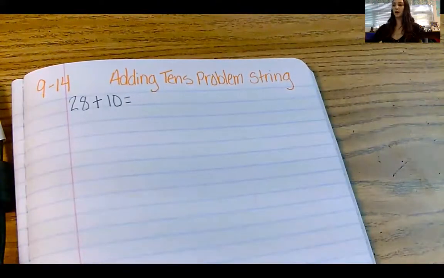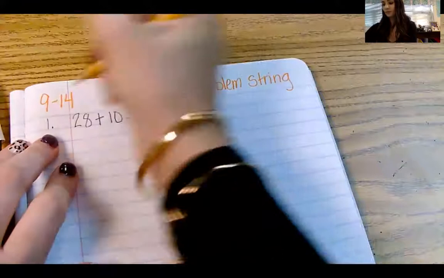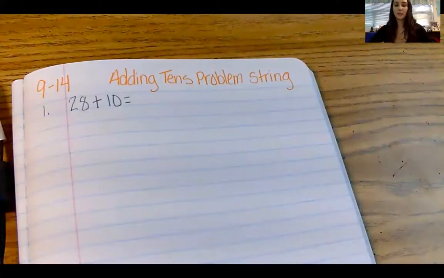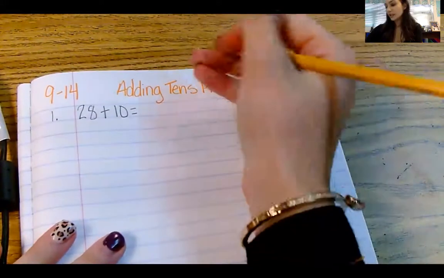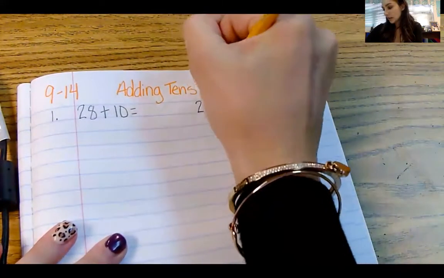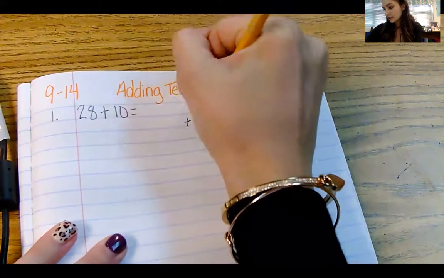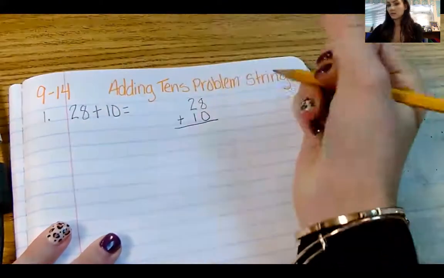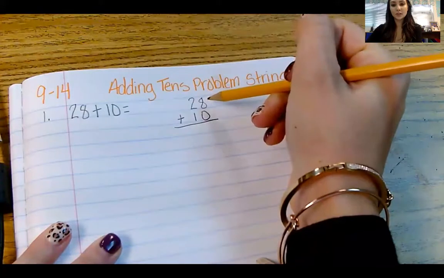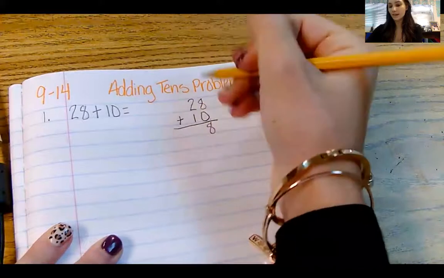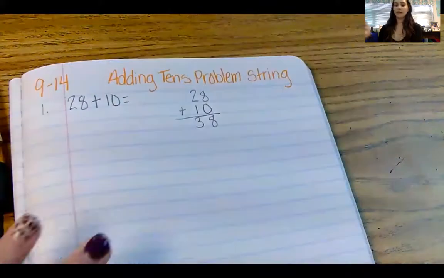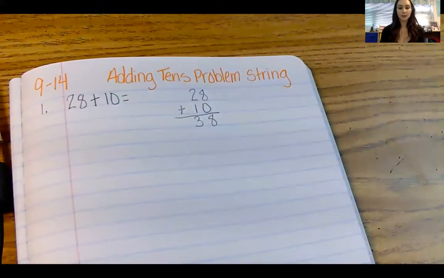28 plus 10, so write that, and I'm just going to number this number 1. 28 plus 10. So I'm going to think about how I can solve this problem. I can first stack it like a hamburger if I need to. I can do 28 plus 10 this way. Okay, then I would add my ones first, which is 8 plus 0, which is 8. And then 2 plus 1 is 3. So my answer is 38, so I can stack it like a hamburger.